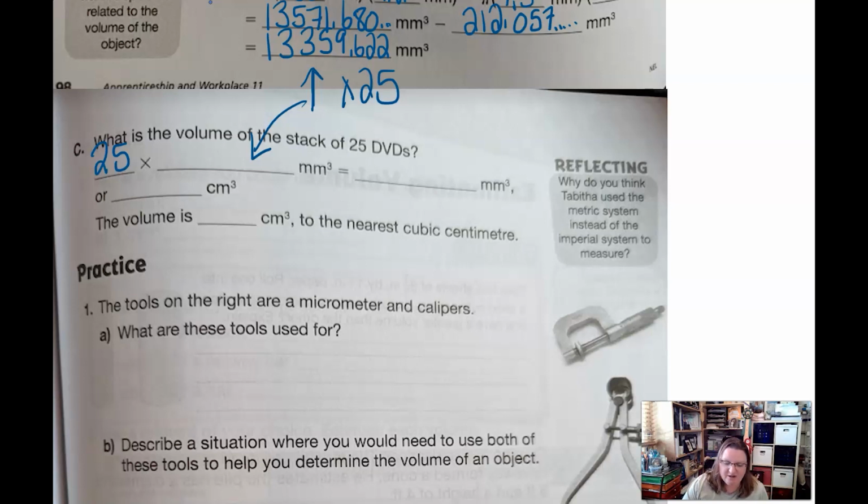13,359.622. And in the end, it's going to be around 333,990. And depending on how much you left on decimal, probably like 5, 6, 9, you'll have rounded that in there. And now that you've got your final, and that's millimeters cubed. We now have our answer in millimeters cubed, and it's asking us to convert it to centimeters cubed.